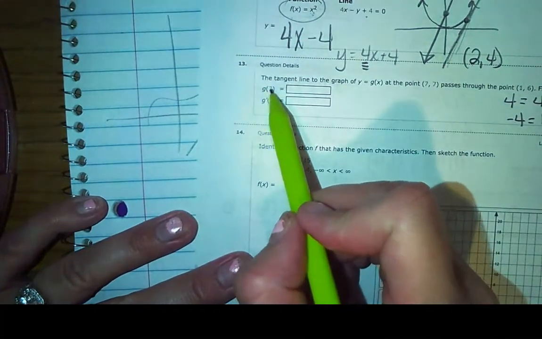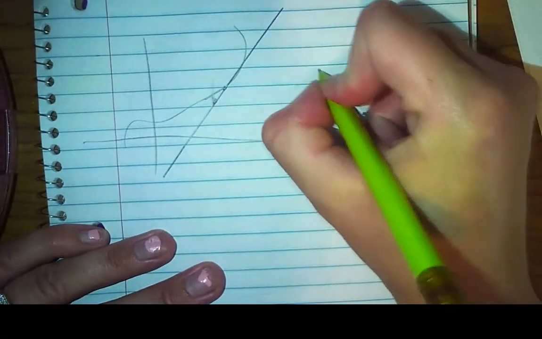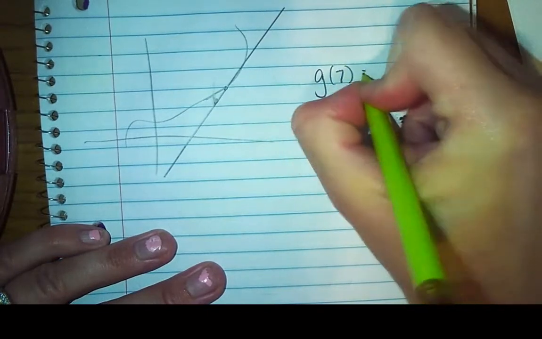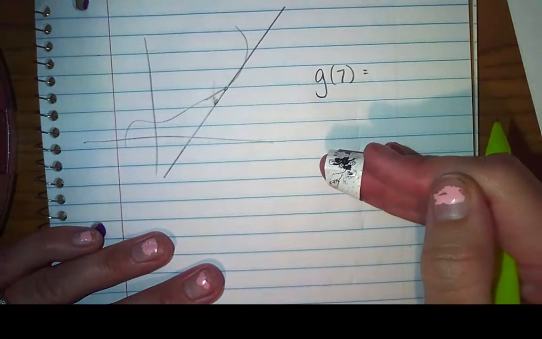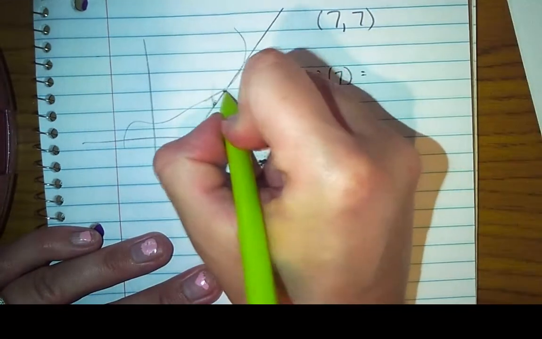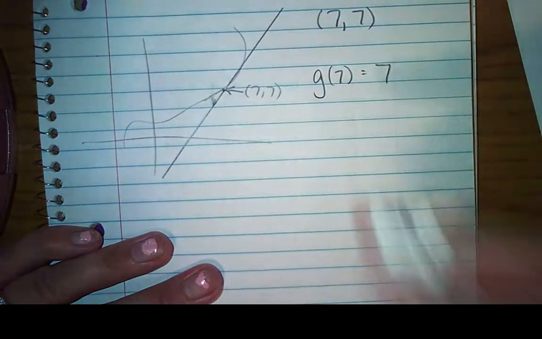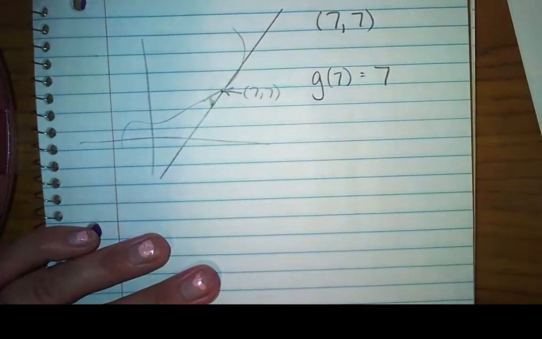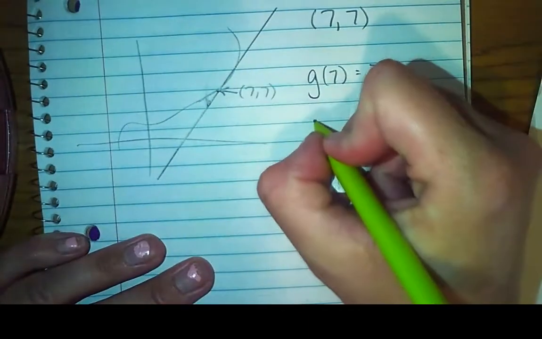What is the value of g of 7? So this is just straight up algebra. I would like to know, if I shove a 7 into the function, what will I get for an answer? What's the corresponding y-coordinate? Well, I was told that the point (7, 7) is on this graph. So g of 7 must be 7. That's algebra straight through.